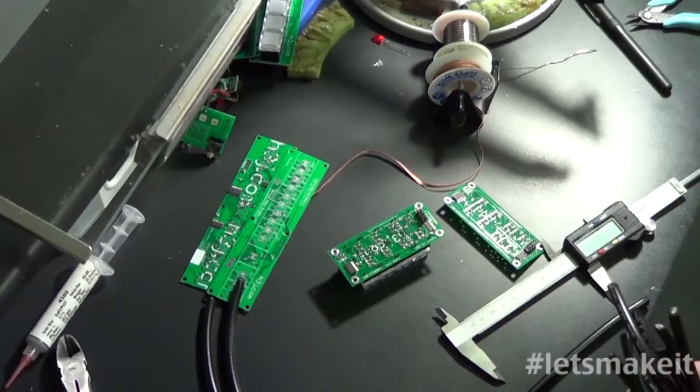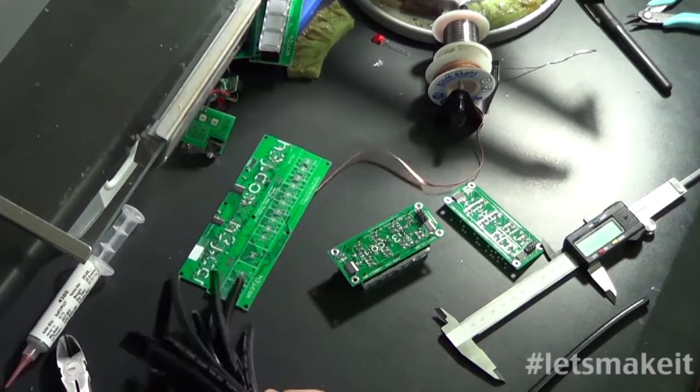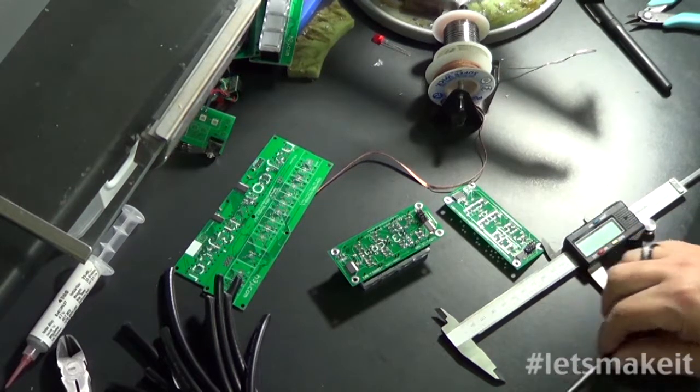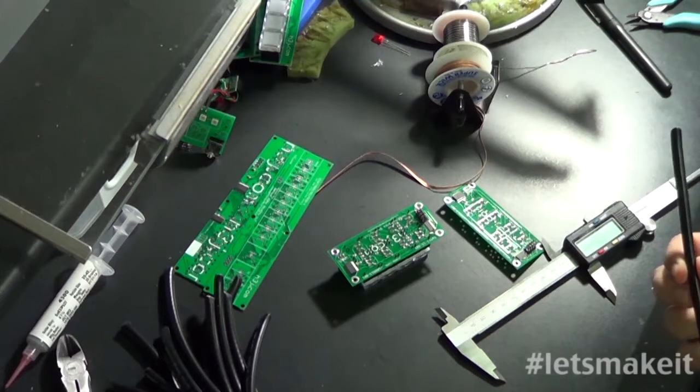What I had to do is figure out the length of the wavelength for 1090, which is about 275.22 millimeters, so 275 millimeters. Half of that, and then this cable has a 79% velocity factor, whatever it's called.